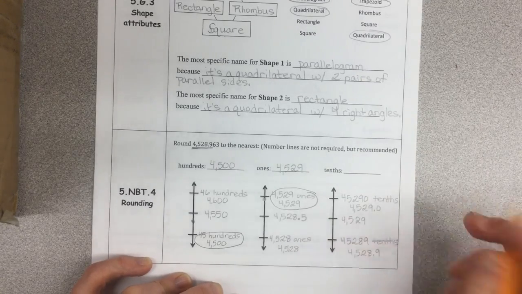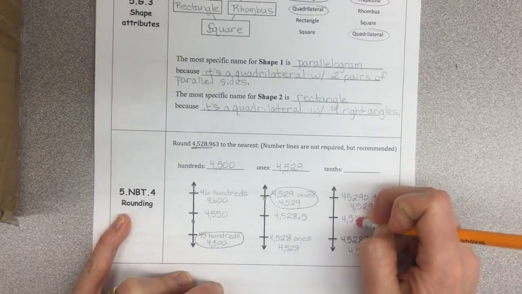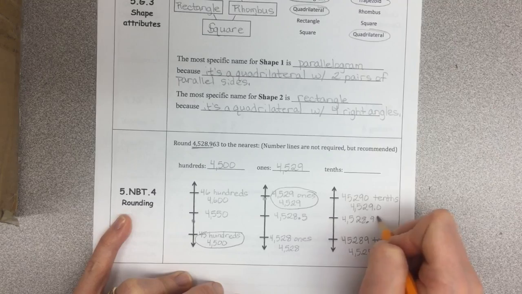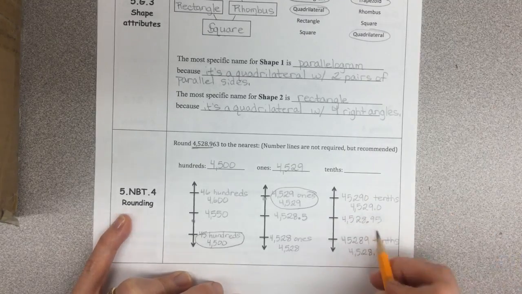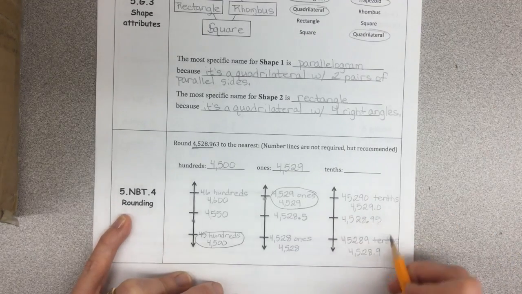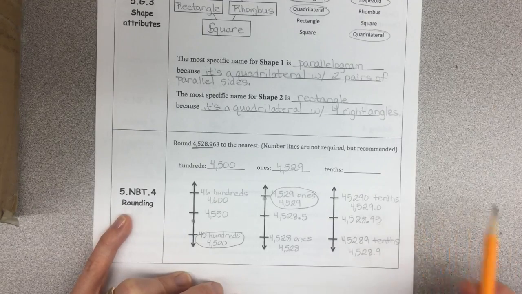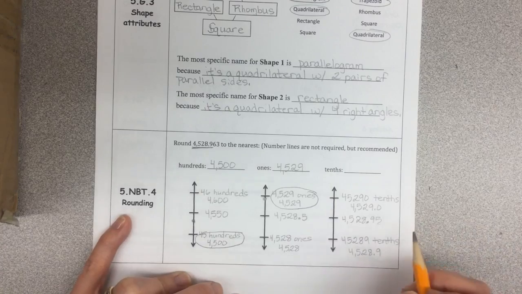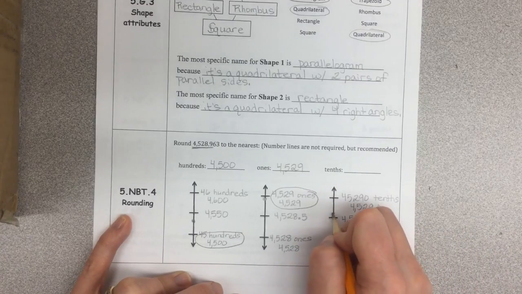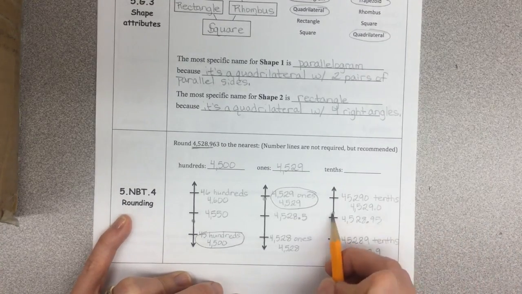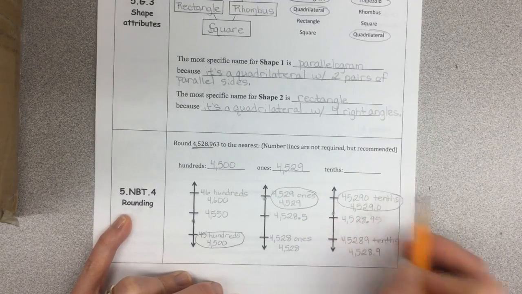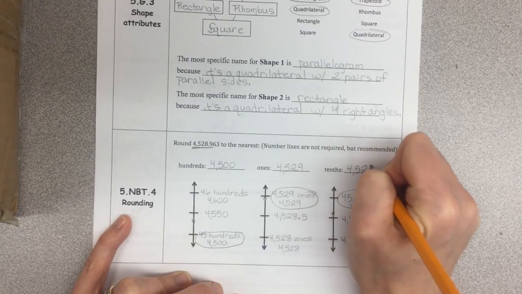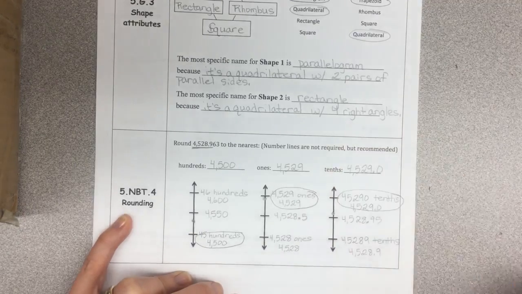The midpoint is 4,528 and 95 hundredths. Okay, there's my magic 5 here between my two numbers. So now I'm going to locate my number on my number line, and I see that my number falls about here. And since that's above the midpoint, it is going to round up. So my number rounds to 4,529 and 0 tenths.